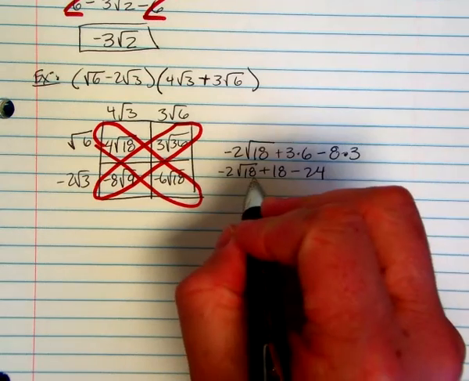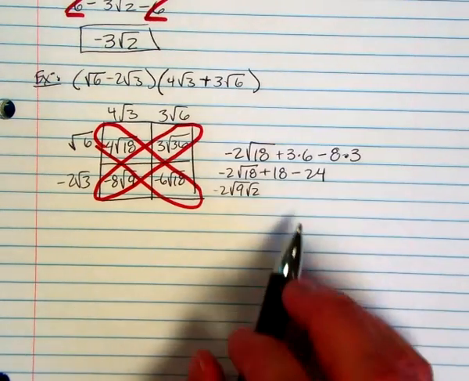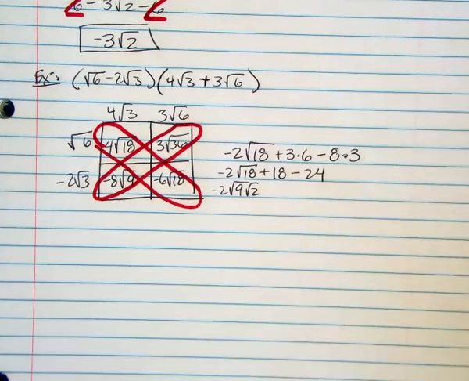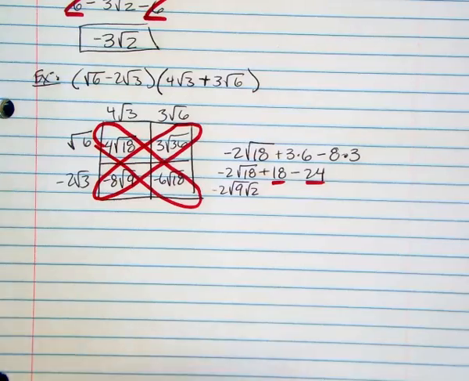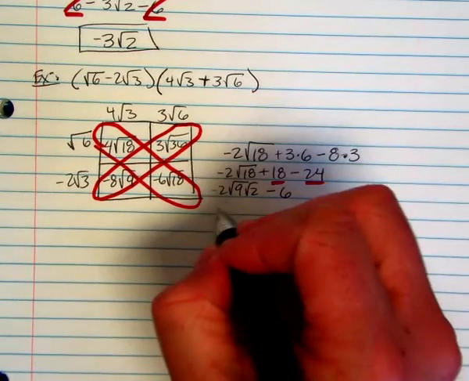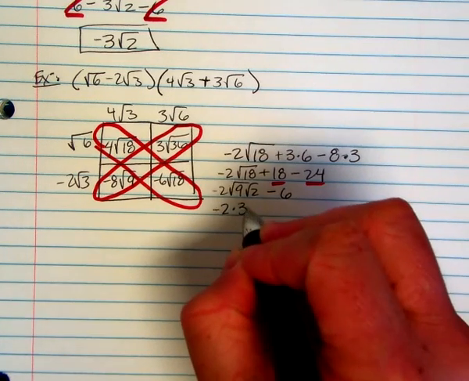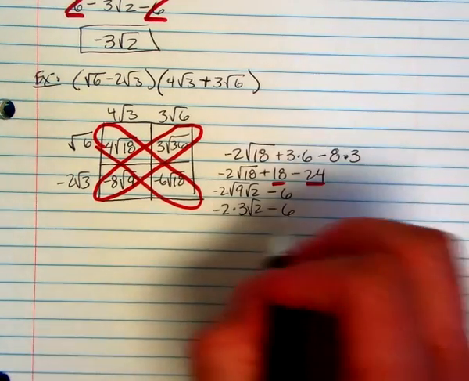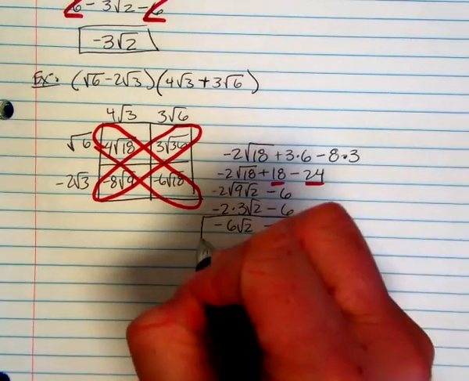I'm going to break down the square root of 18 here because it's 9 times 2. I can also combine my like terms right now. These whole numbers will go together. 18 minus 24 is a negative 6. So I have negative 2 times 3. The square root of 9 is 3. Root 2 minus 6. So that's negative 6 root 2 minus 6.